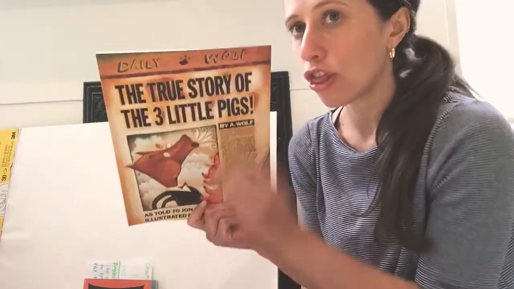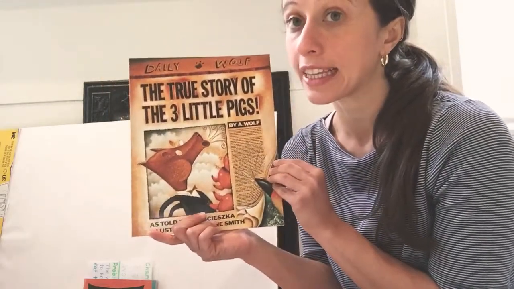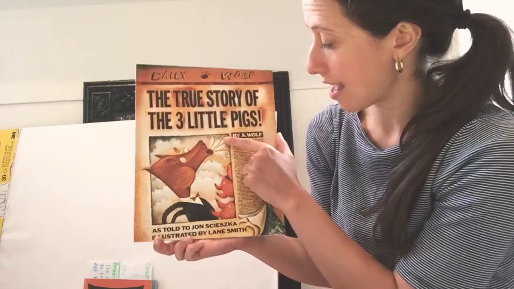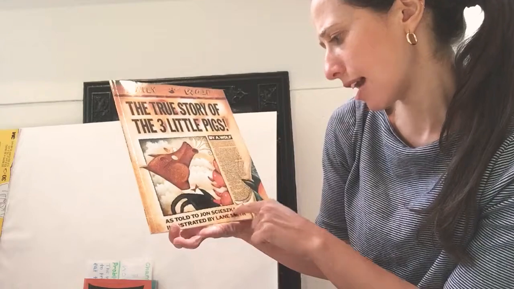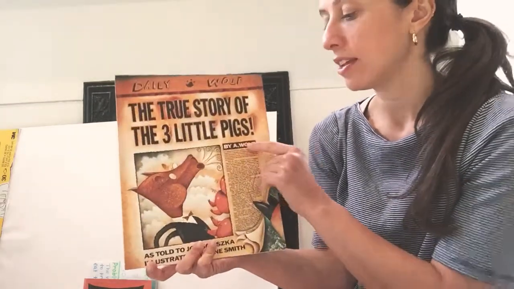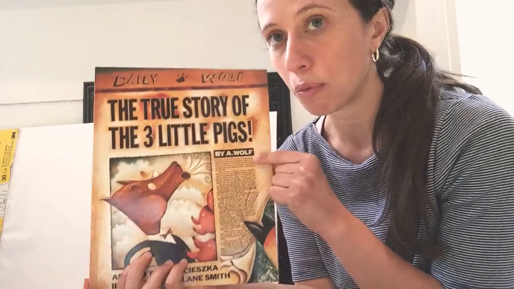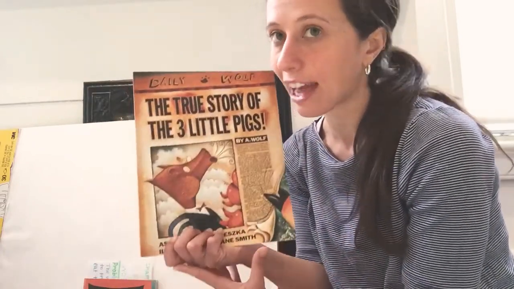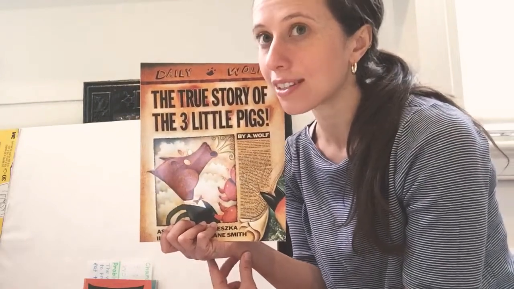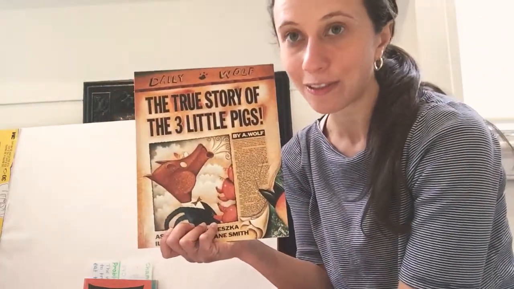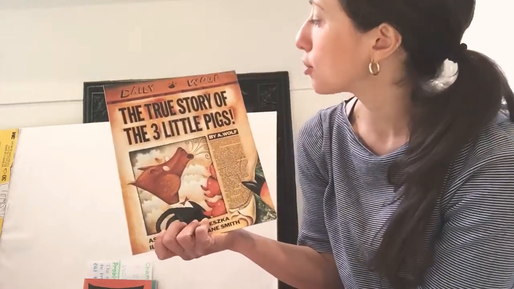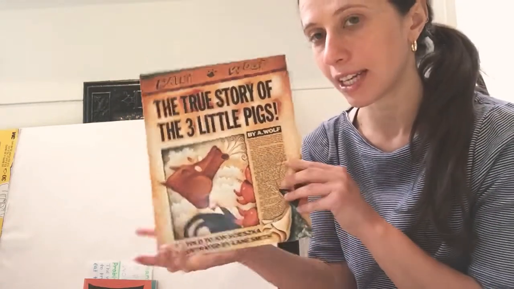This book is called The True Story of the Three Little Pigs by A. Wolfe, as told to John Sieska, illustrated by Lane Smith. So it says here, by A. Wolfe. So this means that the narrator who's telling the story, it's actually the wolf. So the wolf is going to tell us his side of the story. So this looks like it's like a newspaper headline, right? With the news, and it says, The True Story of the Three Little Pigs.